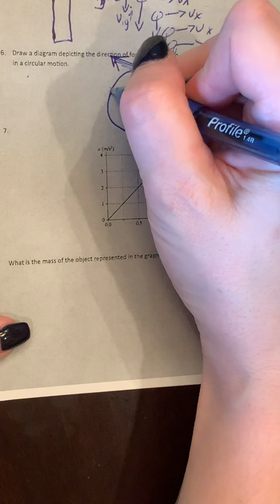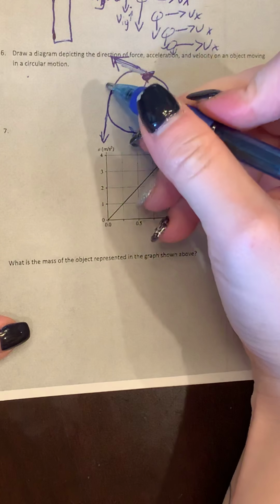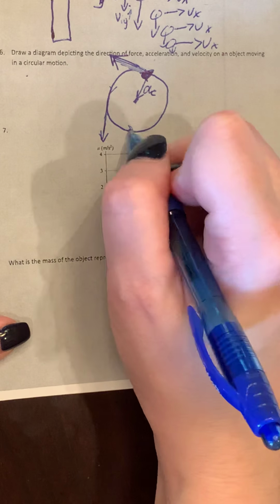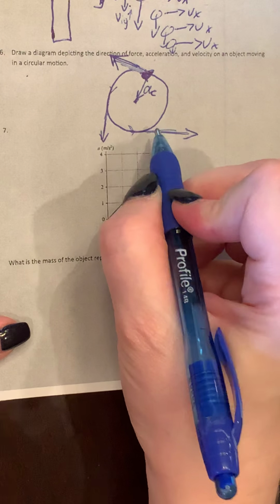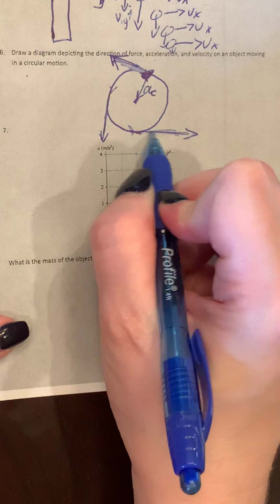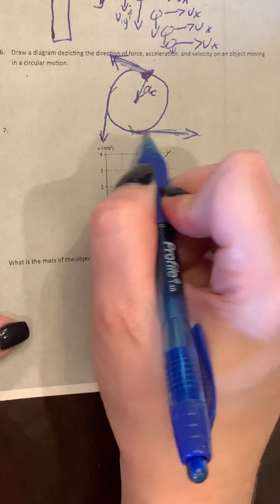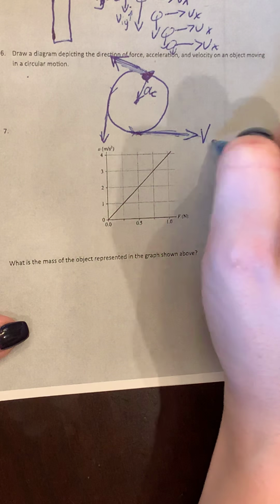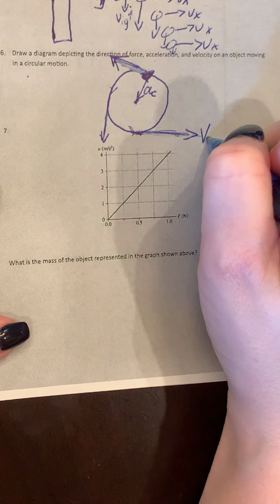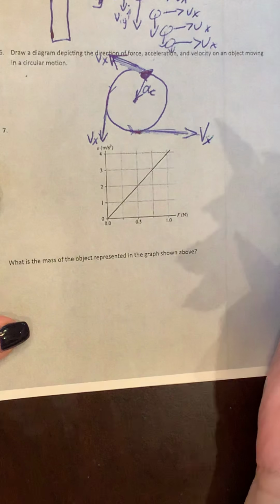So if I was to let go here, let's say, then my velocity vector would be here and it would fly this way. Again, tangent to the circle. What does that mean? It means that my vector line that I'm drawing is just barely touching the circular line. So tangent is like touching the circle line. We call this the velocity vector. So we're just going to put Vx because this is where it would fly off to.